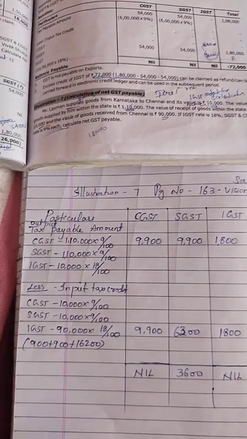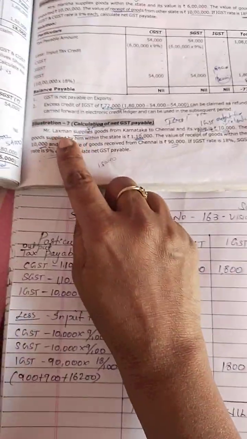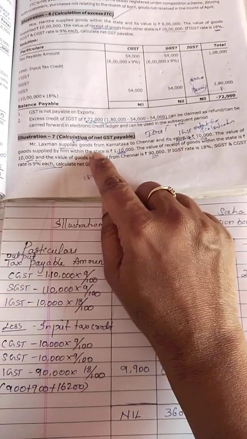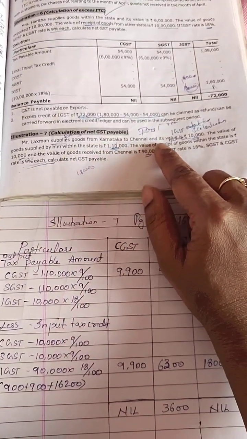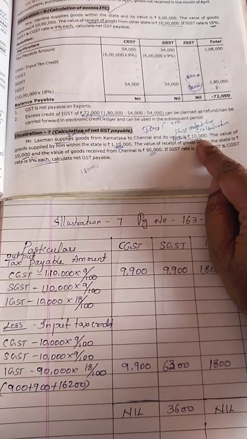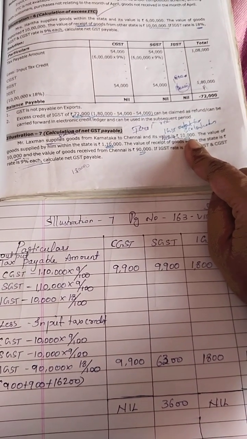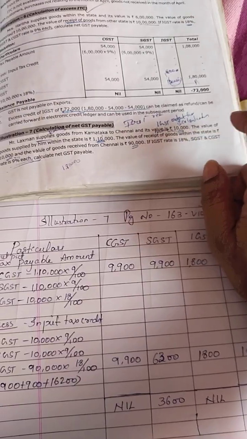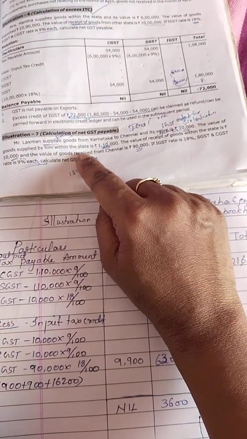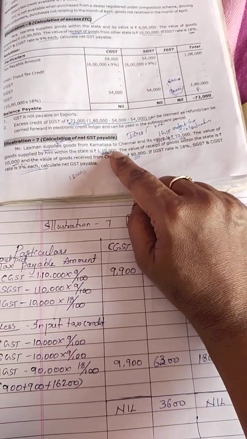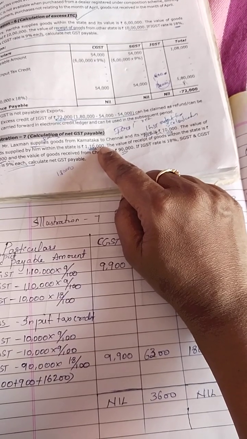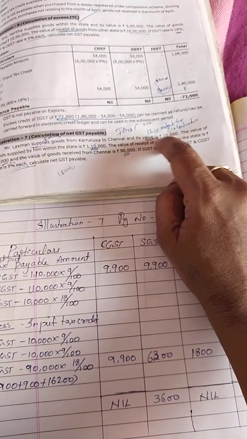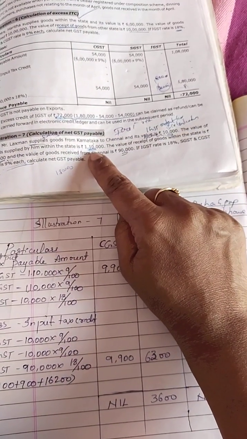It is clearly given that Mr. Lakshman has supplied goods from Karnataka to Chennai and its value is 10,000. That means he has sold IGST worth rupees 10,000. At the same time, the value of goods supplied by him within the state is 1,10,000. So you have to calculate your output tax payable on these two amounts, 10,000 and 1,10,000.